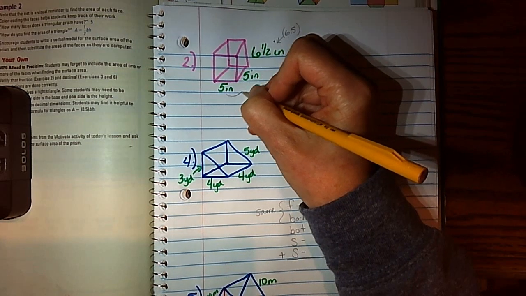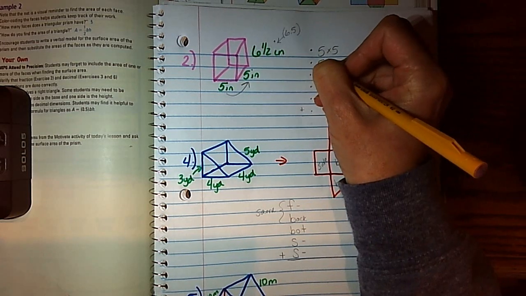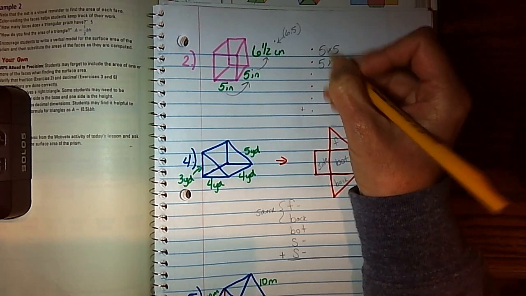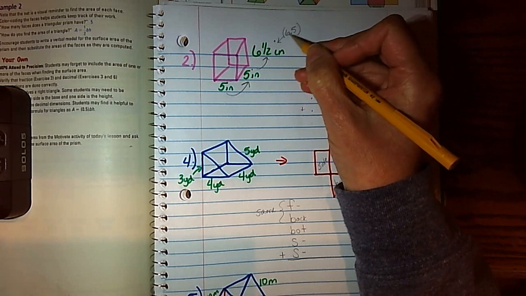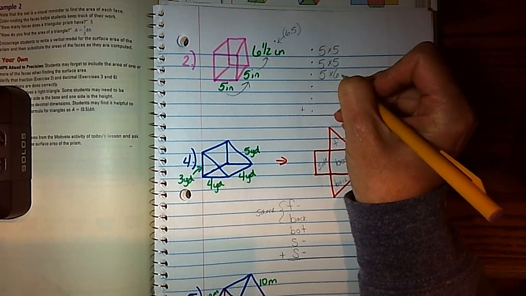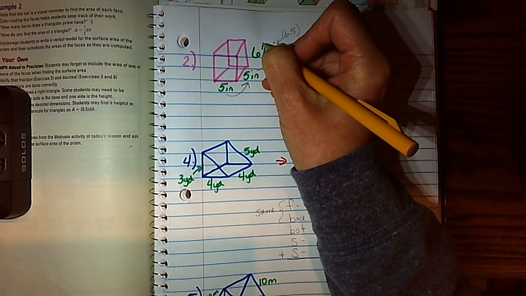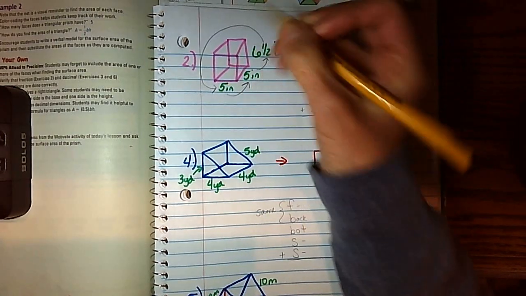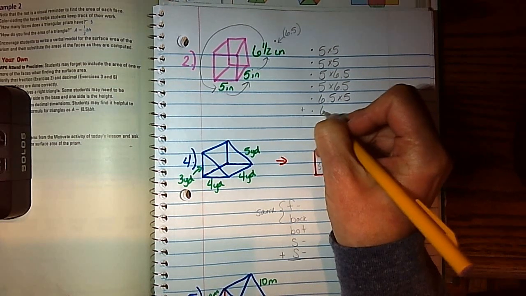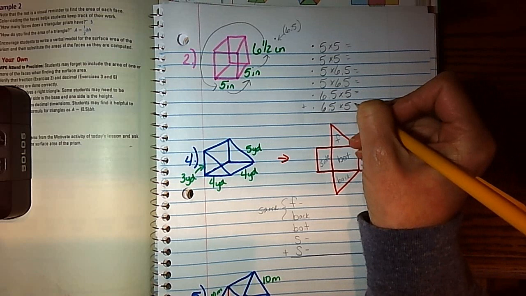So again, start at any given point, 5 times 5, and we're going to do that twice. And then 5 times 6.5. Well, I'm going to want to use a calculator, so I'm just going to turn 6.5 into a decimal. That way I can plug it right into my calculator. And then I got to go 6.5 all the way around to this 5. And now answer all these.